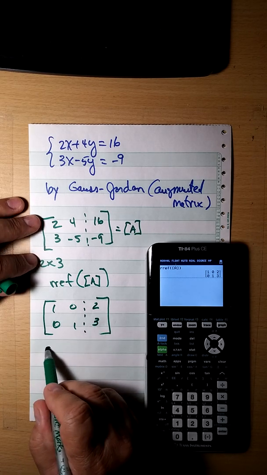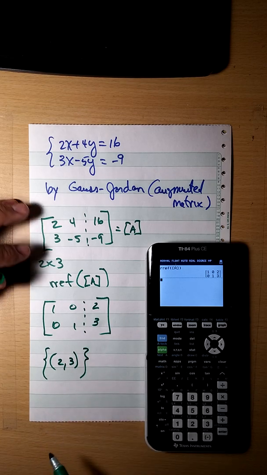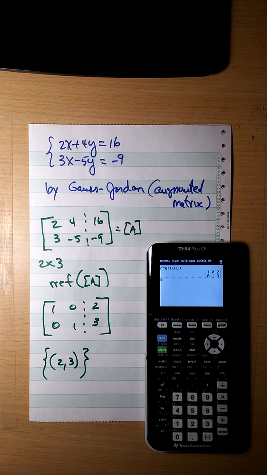So using a calculator, this one's pretty easy. (2, 3) is the answer. That's the same thing we got over and over and over. So that's how you do it using Gauss Jordan. We don't do it by hand for this course, but you might have to in pre-calculus and linear algebra for sure. Learn how to do a lot of these matrix things.